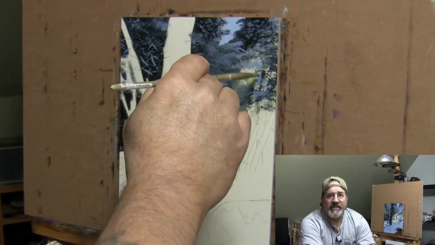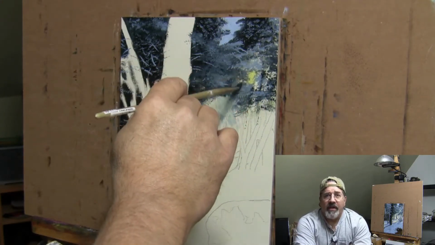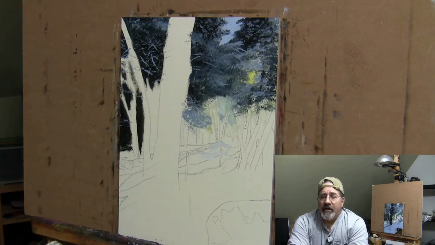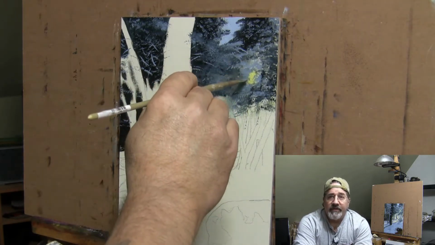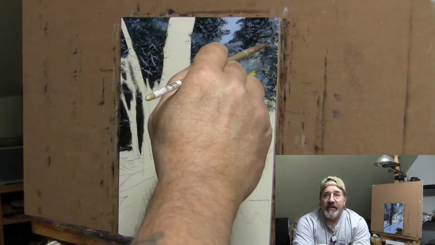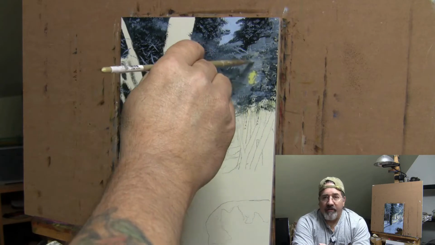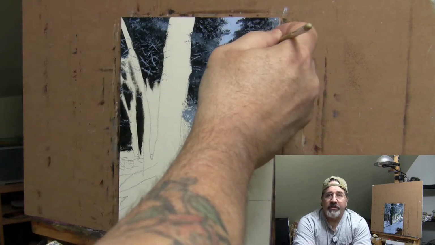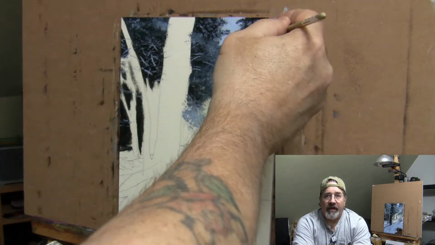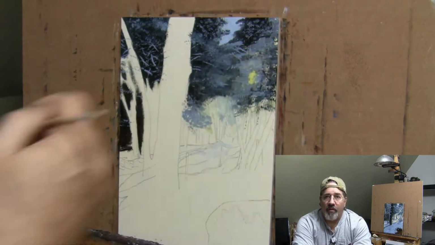The second lightest value in your painting will be any flat surface. And a lot of beginners usually get this incorrect, especially when they're painting a waterfall. They'll use a fan brush and paint that waterfall, and the whole waterfall is all one value.